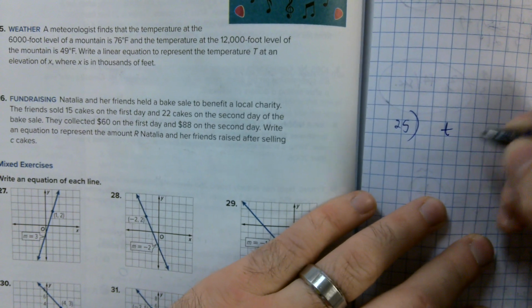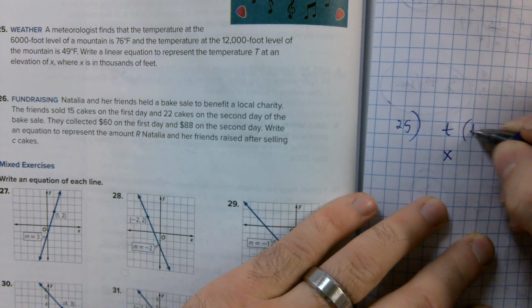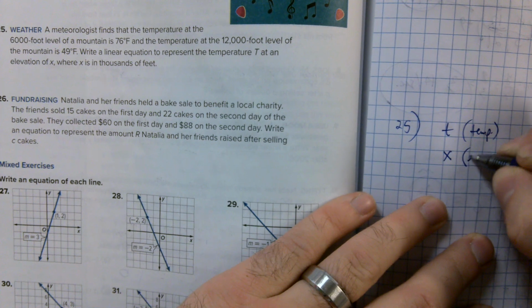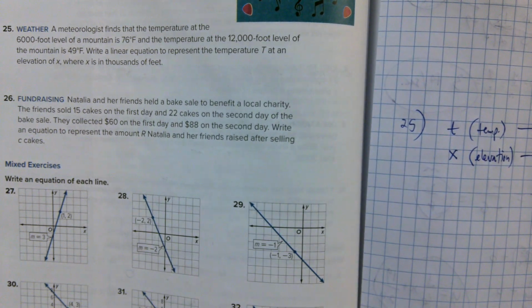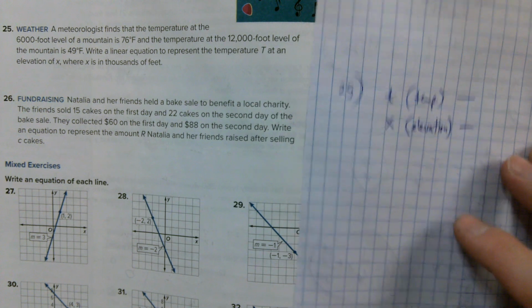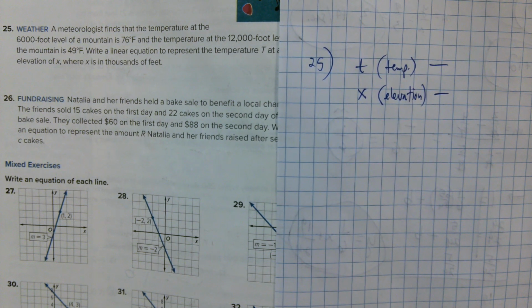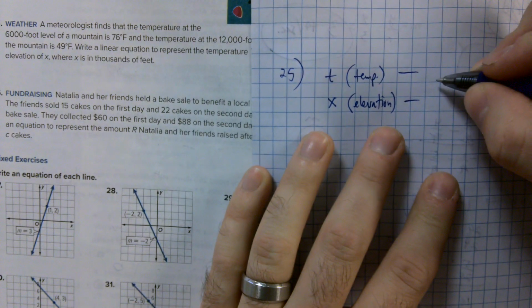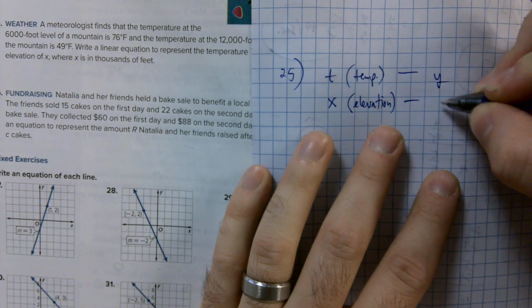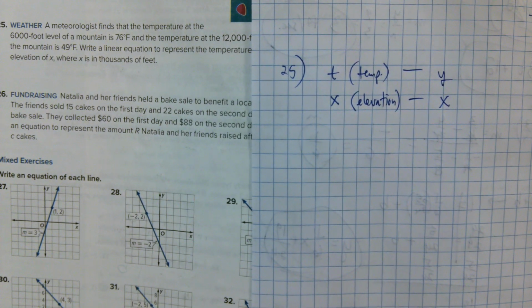Okay, so temperature and elevation. Which one depends on the other? Does the temperature depend on the elevation, or does the elevation depend on the temperature? The temperature depends on the elevation. Exactly. The higher you go, the colder it gets. The lower you go, the warmer it is. So temperature depends on elevation. That means temperature is my Y, elevation is my X.